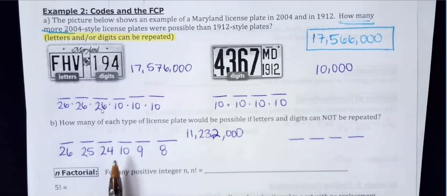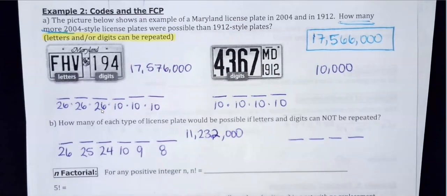So same with the numbers. If I pick the number 1, I take that out. Now I only have 9 digits to pick from. I take another number out. Now I only have 8 left to pick from.